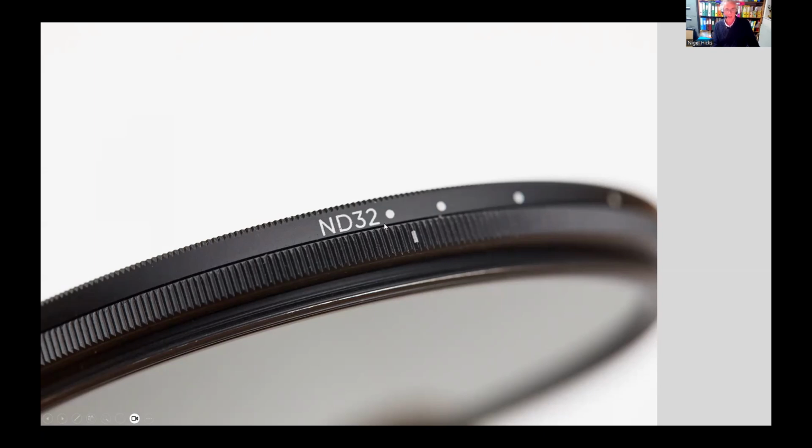And the maximum on this filter is an ND32, which means a 32-fold reduction in the amount of light going through, which is the same as saying a 5-stop reduction. A stop being a halving or doubling of the amount of light passing through. So ND32 is 5 stops. So you go 2, 4, 8, 16, 32. It's 5 stops. So that's the use of a circular one, and to avoid having to have too many different filters in your bag if you're going down this route, a variable filter works really quite well.